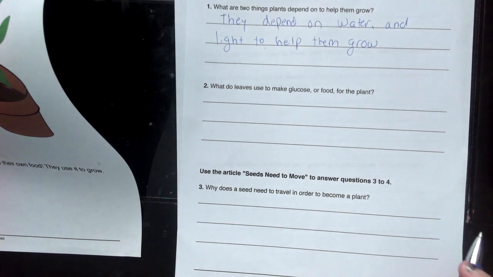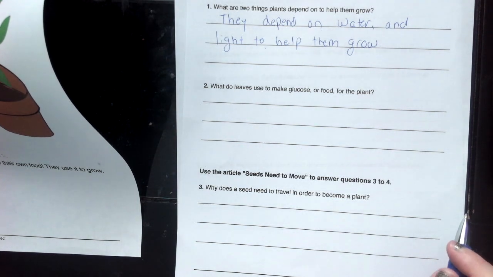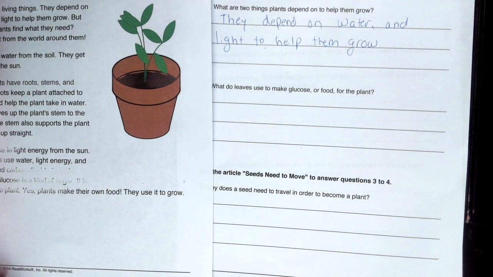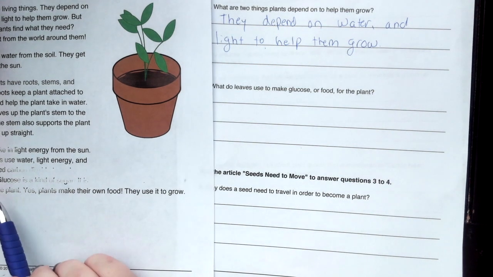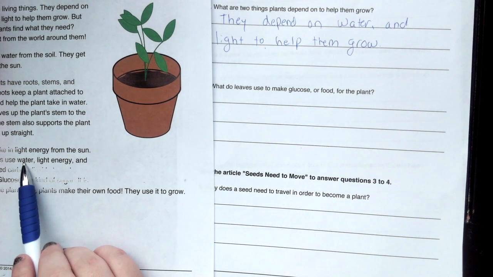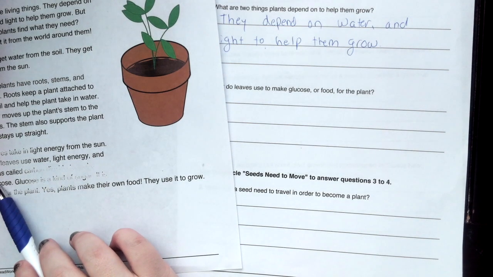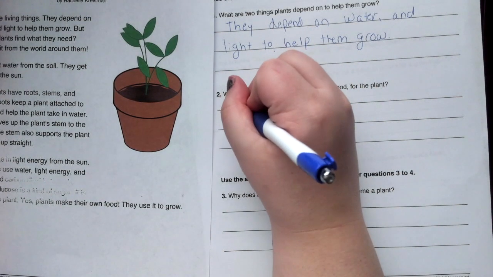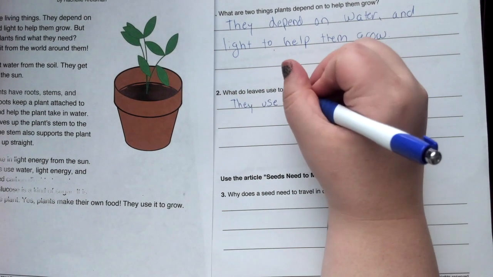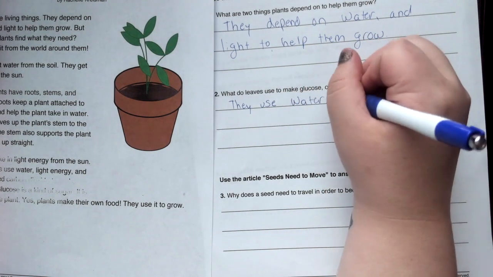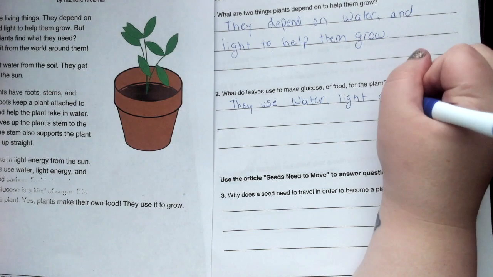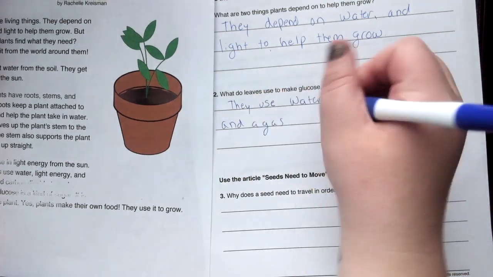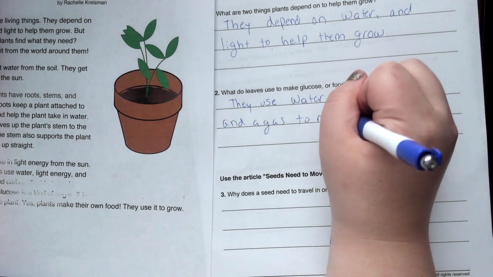Number 2. What do leaves use to make glucose, or food, for the plant? The leaves use water, light energy, and a gas to make glucose. So they use water, light energy, and a gas to make glucose.